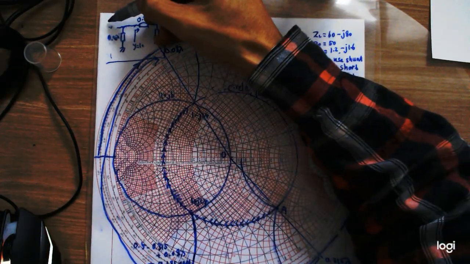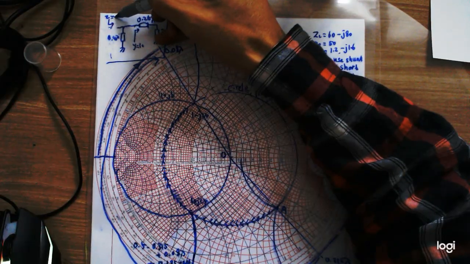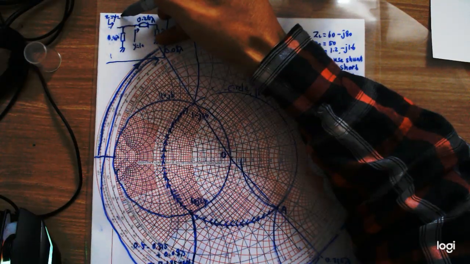And by looking at here, the impedance and the admittance is 1.